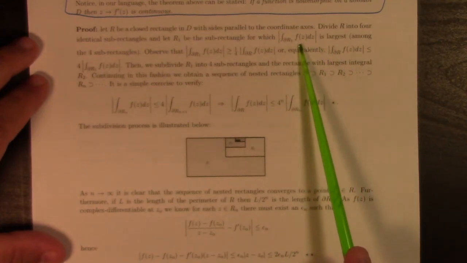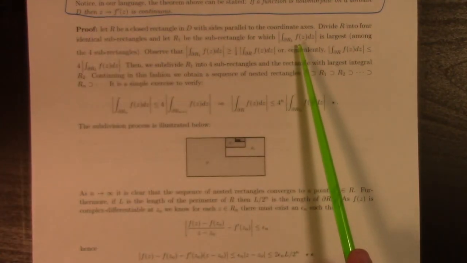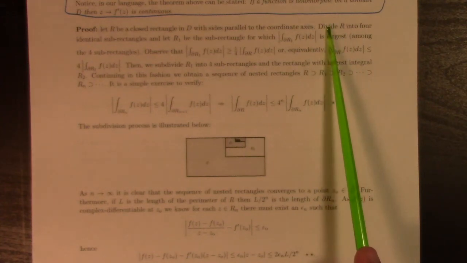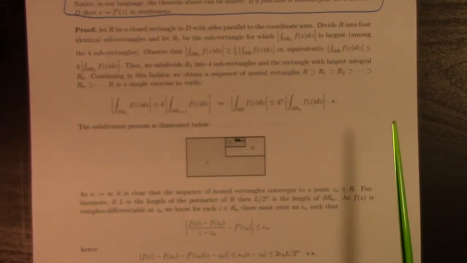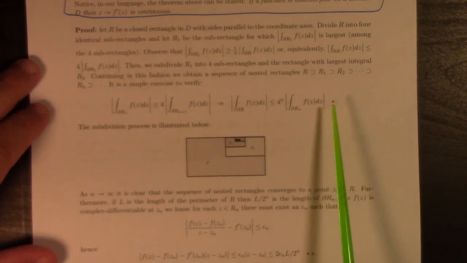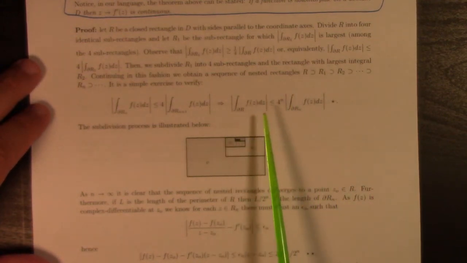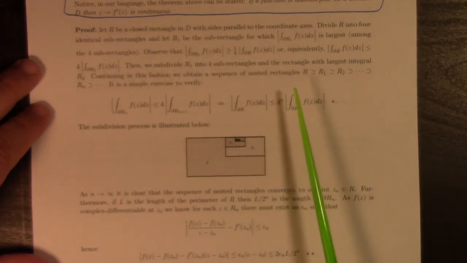Now, let's see here. So the function is holomorphic, which means that the function itself is continuous, so these integrals definitely exist. What we're after here is not continuity of the function, but continuity of the derivative, all right? So anyway, the starting point makes sense. We can calculate the integral around each subrectangle, and of course then you can pick one that's the largest.